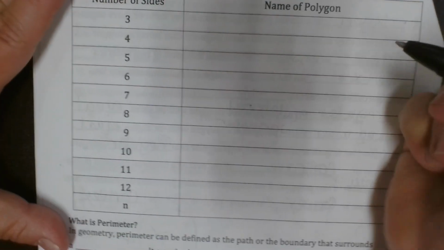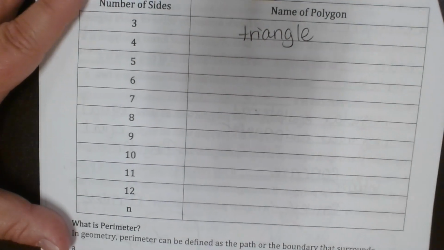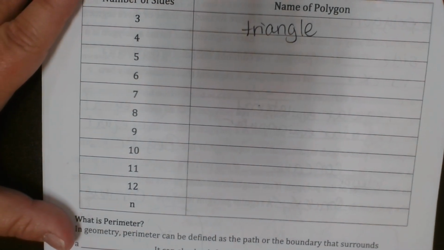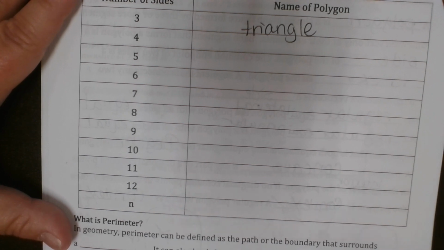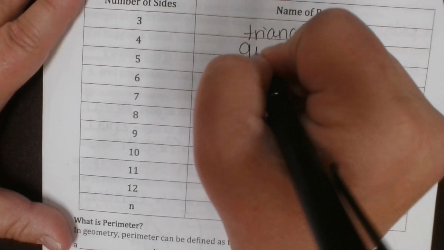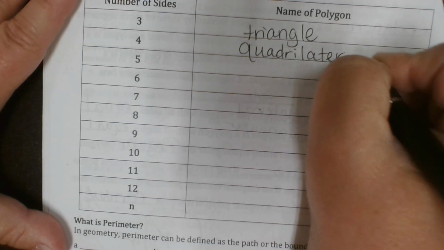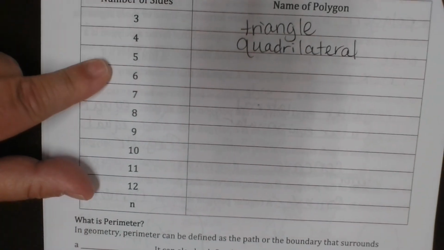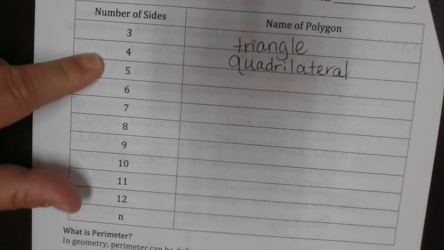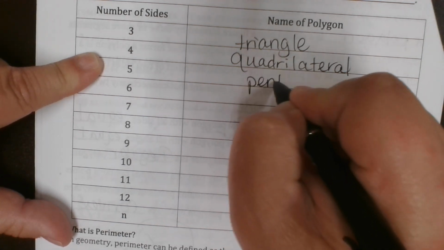Triangle. The first one, triangle. Okay. 3 sides, always triangle. 4 sides. What's the generic name for a 4-sided figure? Square. Nope. Quadrilateral. Okay. Yep. How about a 5-sided figure? We got a government building that's named that. The Pentagon.